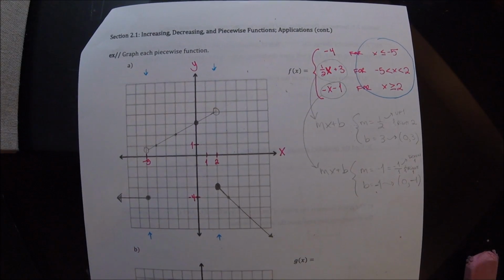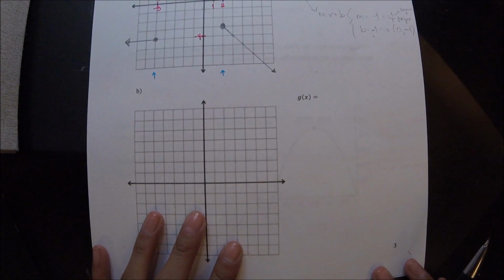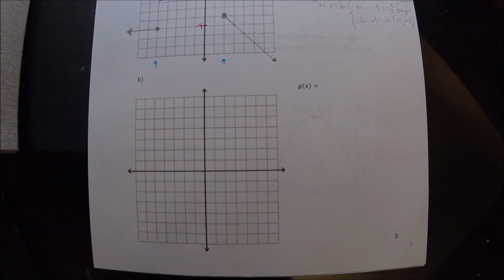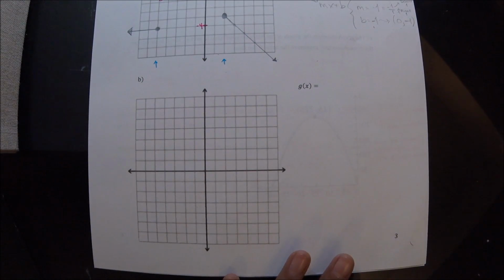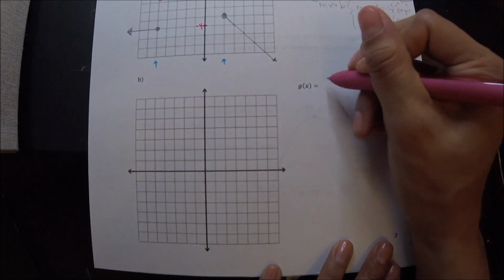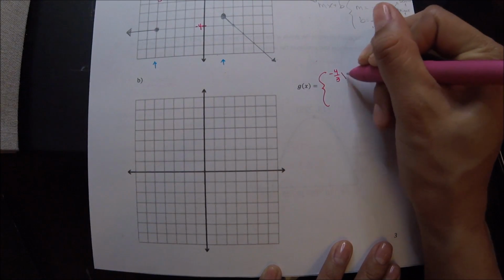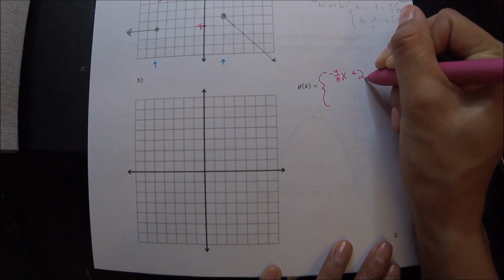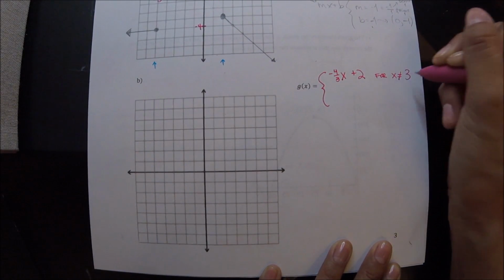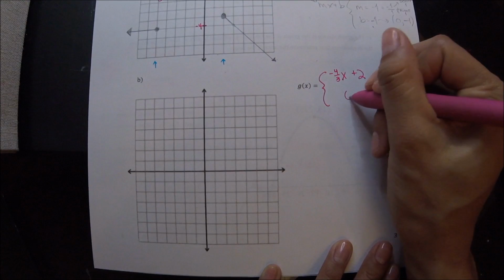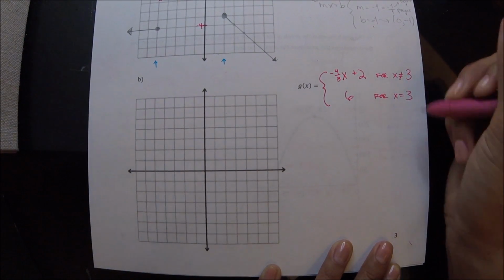So let's practice one more like this down at the bottom. So for part B, our function is going to be g of x, and this is going to just have 2 parts to it. G of x equals negative 4/3 x plus 2 for x not equal to 3, and then 6 for x equals 3.